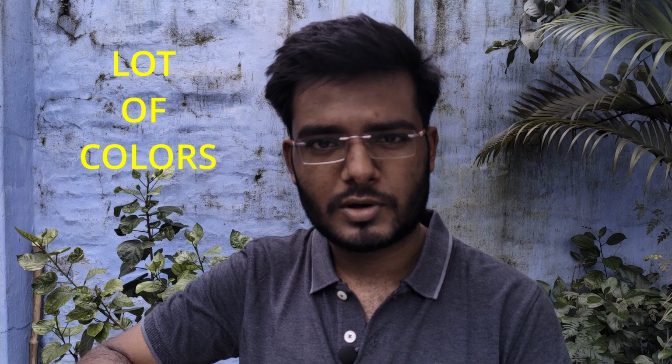Alright, so HDR is mostly used when there are a lot of colors, or there is a lot of light shiftness in the photo, for lack of a better word. The different parts of the photo have different amounts of light.